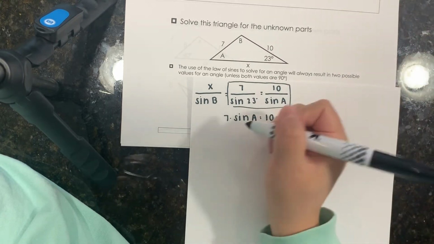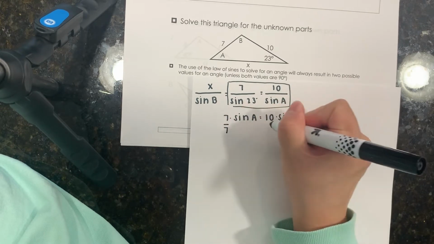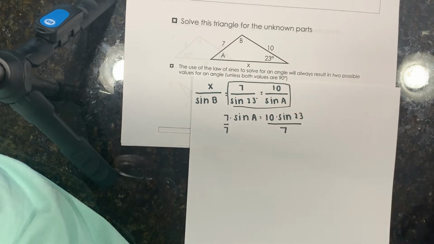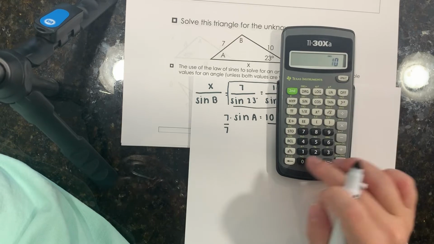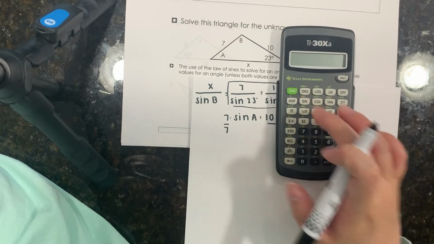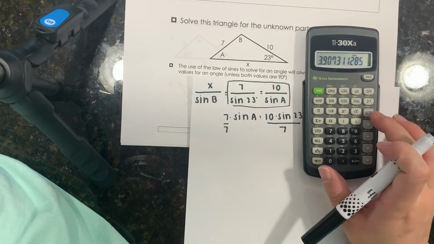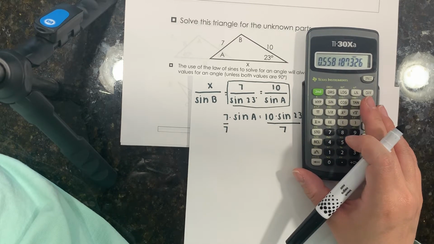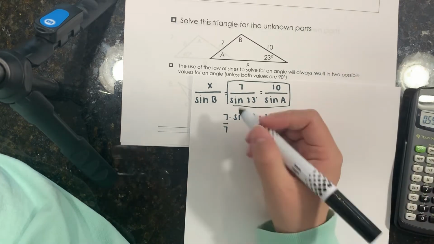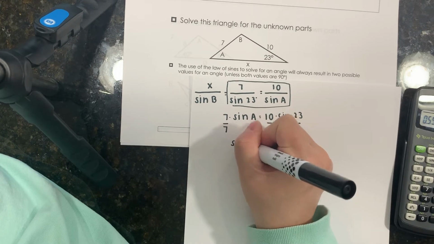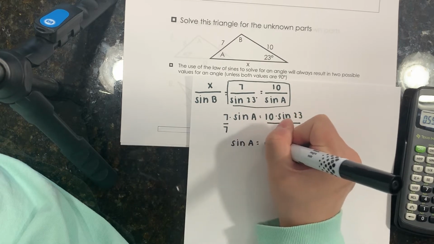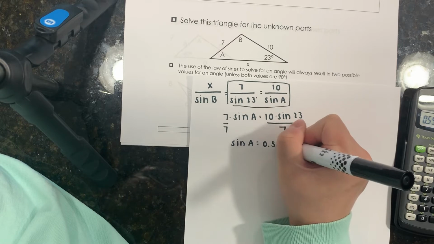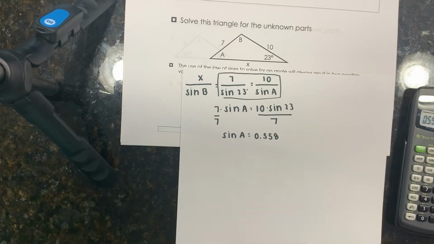And then we're going to divide both sides by 7. So 10 times sine of 23 divided by 7 gives me 0.558. So I have sine of A is equal to 0.558.